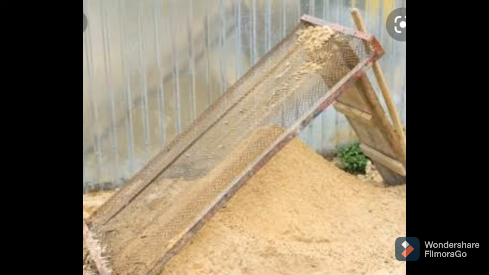Sand consists of larger particles, small pebbles and stones, and for construction, fine sand particles are required. That's why there is also a sieve. You can see in the picture this type of sieve. Have you seen this type of sieve at a construction site? It is used to separate fine sand and larger sand from each other. So this is also a use of sieving in our daily life.